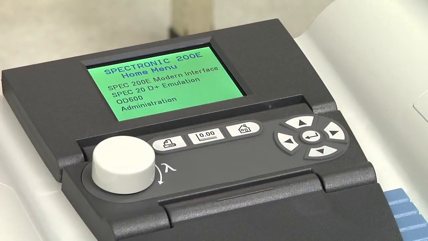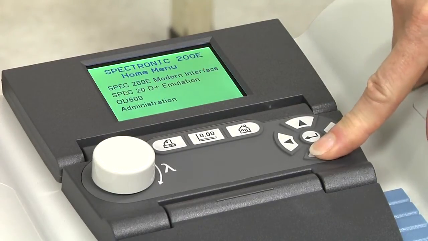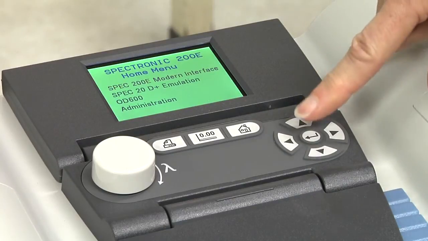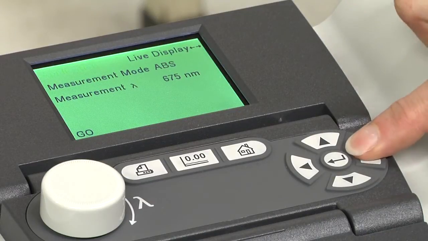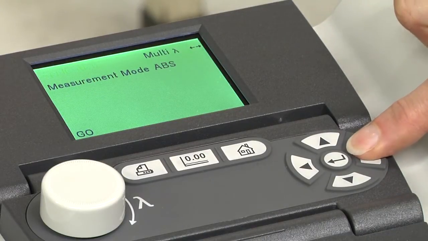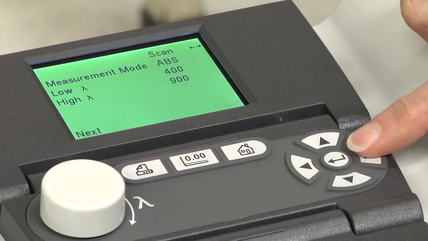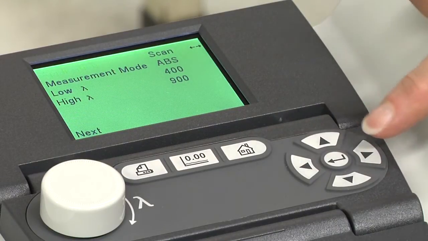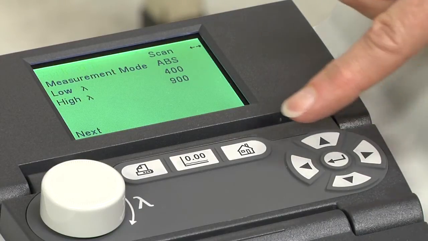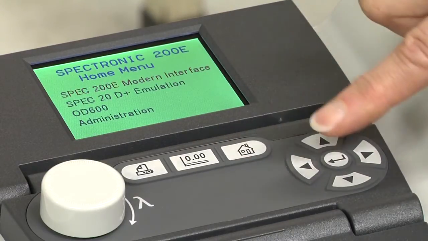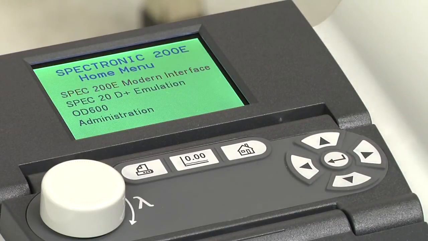You will work only in the modern interface program. Use the up and down arrows to select it and press Enter. There are 4 different application functions: live display, multi-lambda, quant, and scan. Use the left-right arrows to switch between these functions. If you get lost among the multiple functions, just press the Home button and you will return to the home screen.